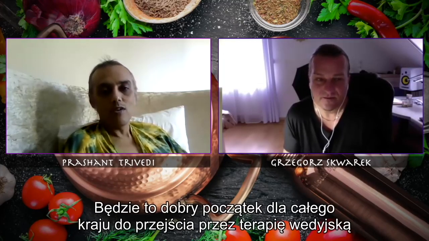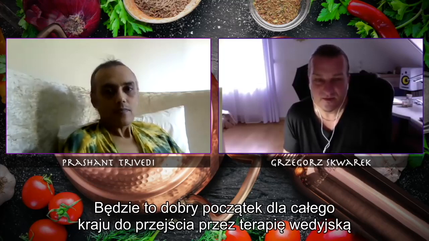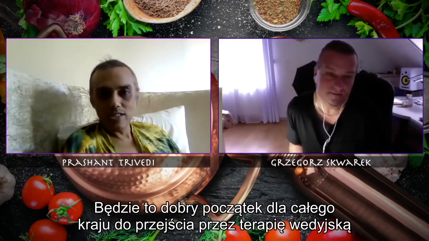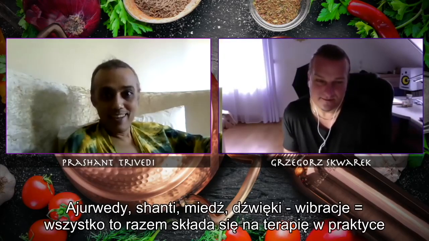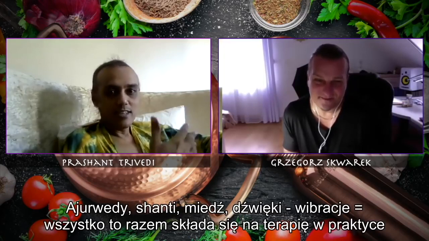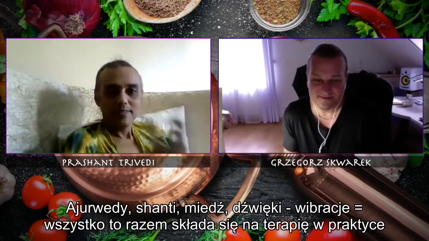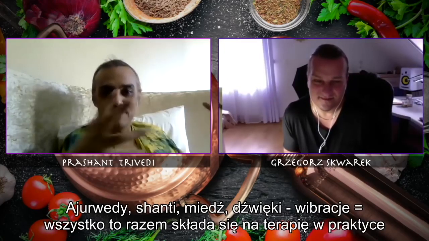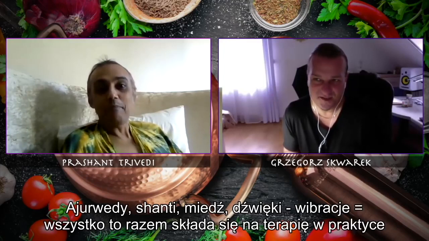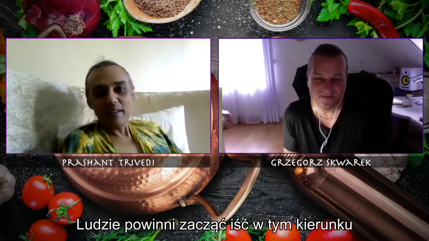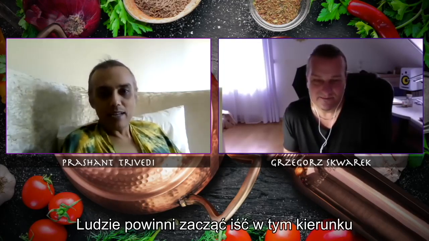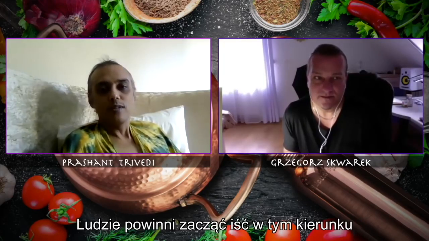So along with the copper, they can use that, and that will be a good start for the whole country to go towards a Vedic direction as a whole. The Aum will be there, the basic sound of creation, Shanti, peace, then copper's healing properties, plus turmeric, plus the sound vibration. Everything will come together, every frequency, in a practical way, and that will be a good thing. People should start going in that way, and it's very nice to see.